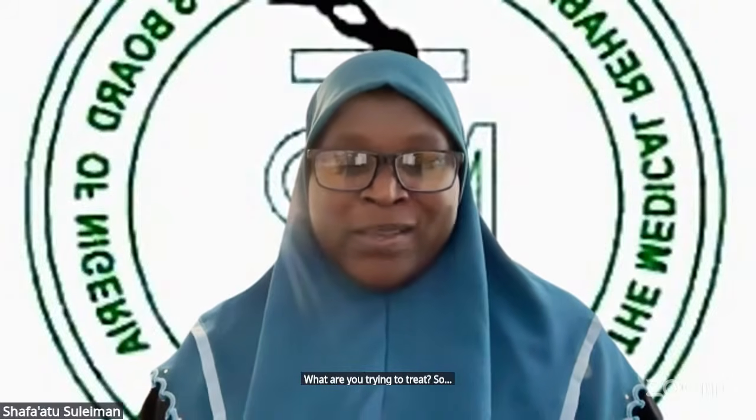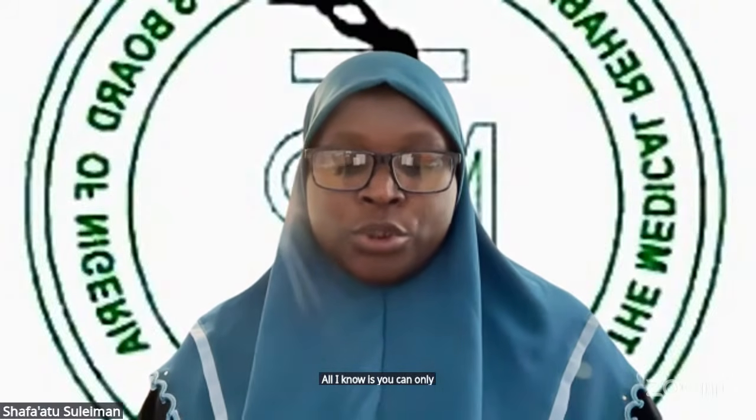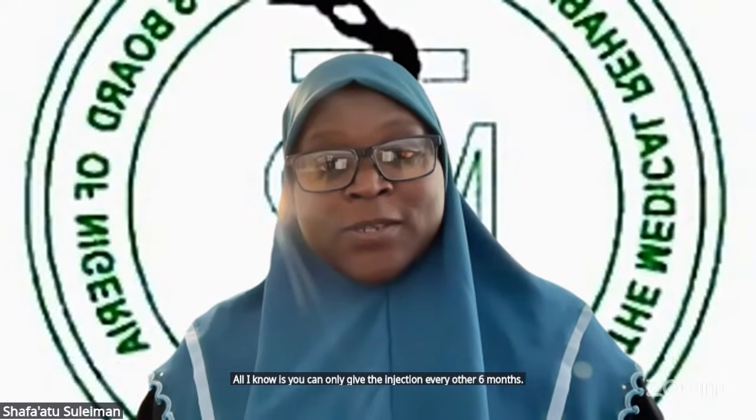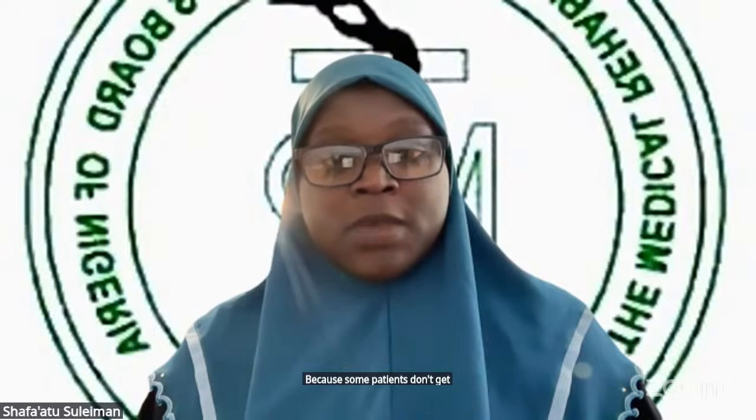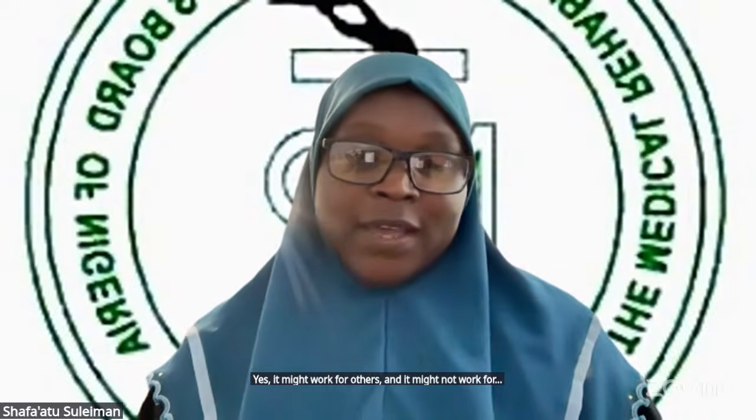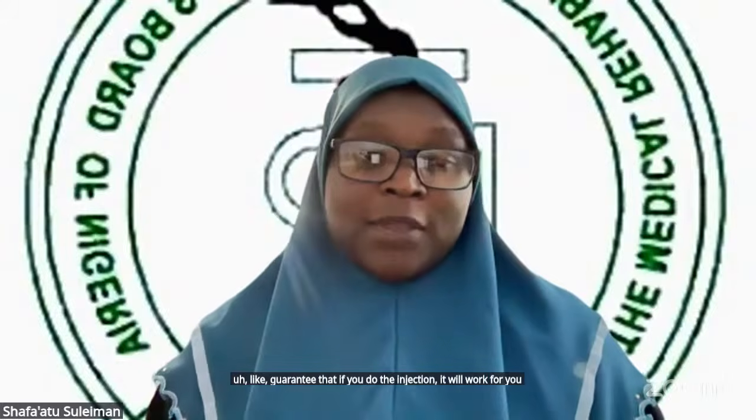All I know is you can only give the injection every 6 months, because some patients don't get off pain immediately. It might work for others and it might not; it's a 50-50. It's not a complete guarantee that if you do the injection, it will work for the patient.